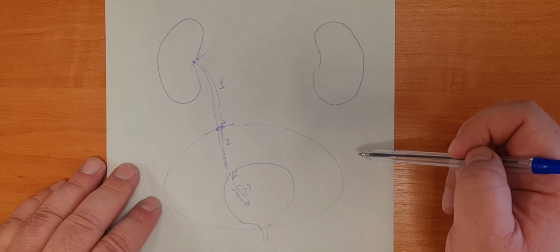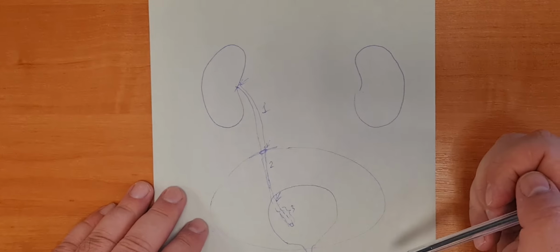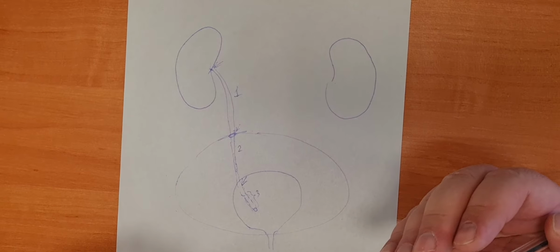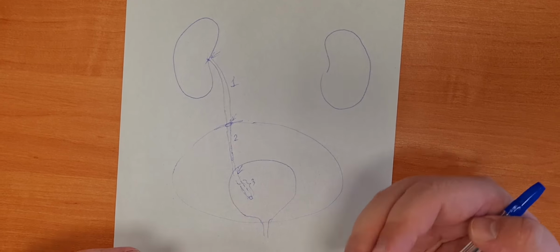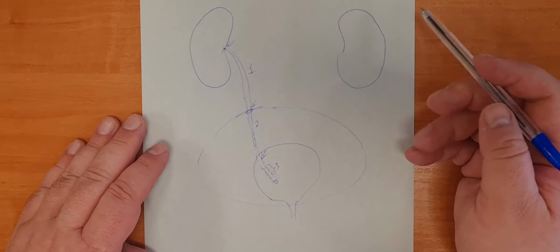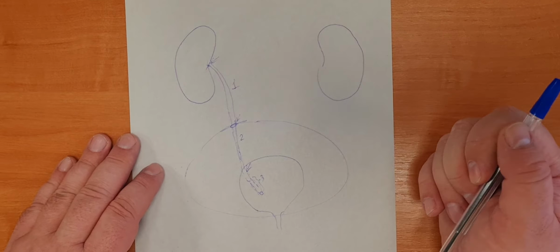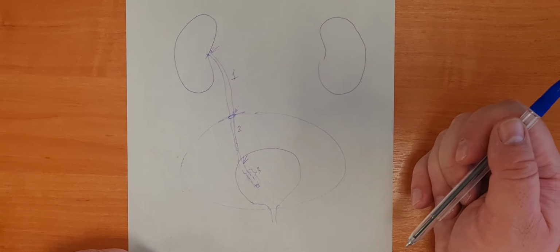External coat, that is adventitia. The ureter is not covered with peritoneum. It is behind the peritoneum. Between the ureter and peritoneum we have fat tissue. That is why the ureter has a retroperitoneal position, the same like the kidney, retroperitoneal position.